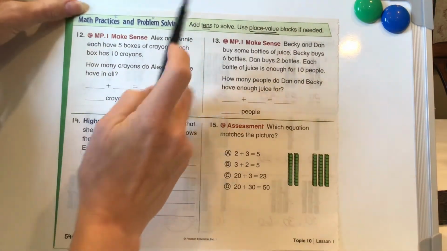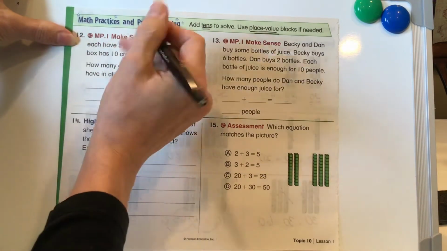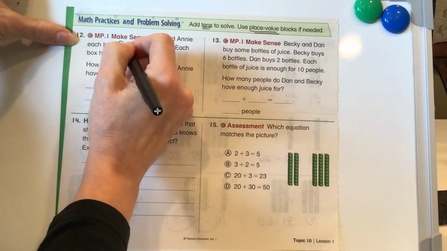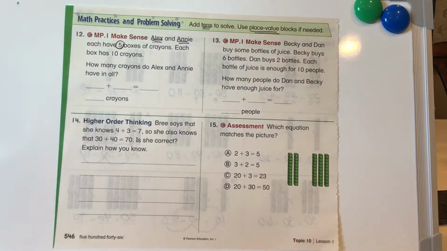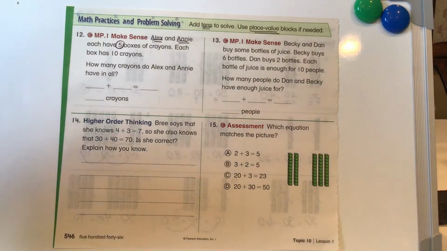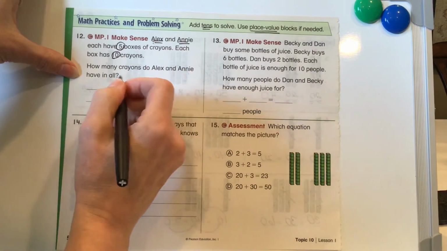Okay, so let's make sense of numbers. Alex and Annie each have 5 boxes of crayons. Each box has 10 crayons. How many crayons do Alex and Annie have in all?